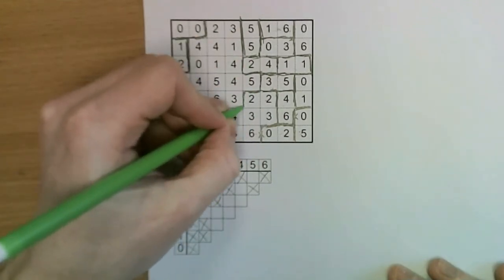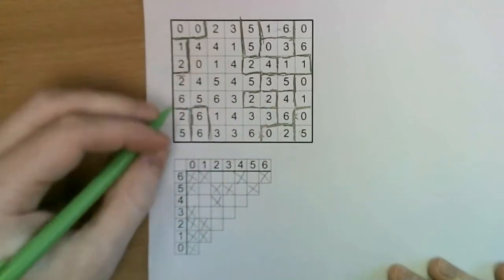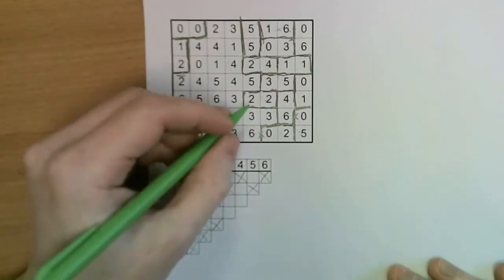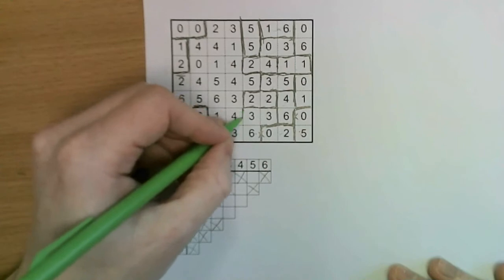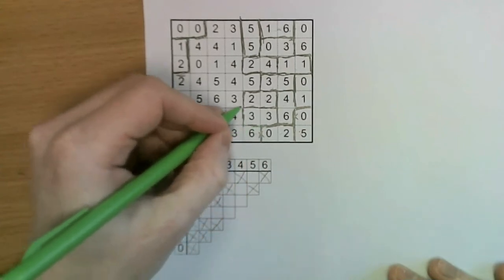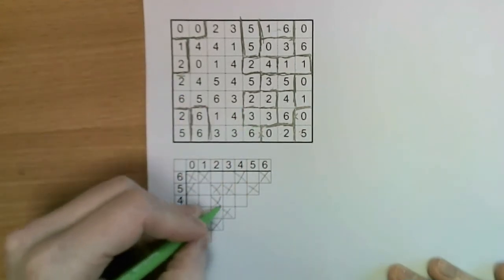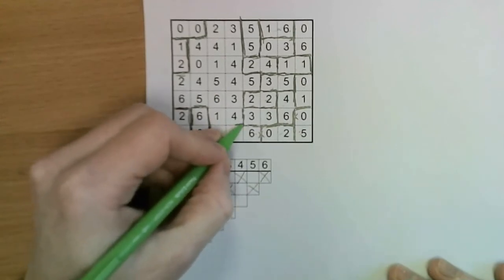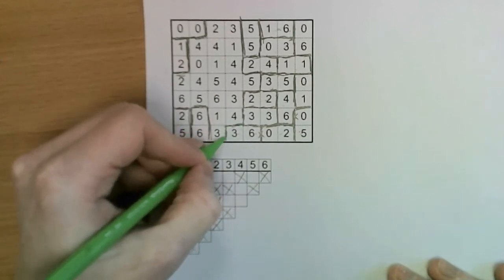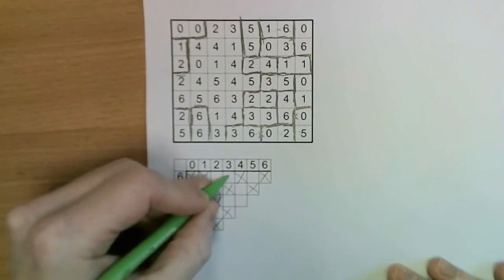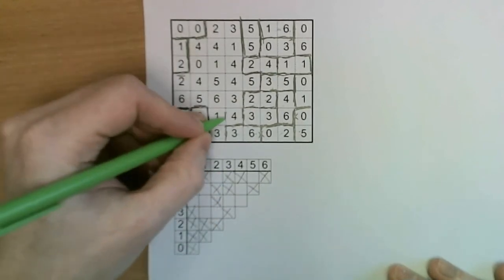So that's the 2, 2. That gives us the 3, 3. That in turn gives us the 6, 3, and you can see that as you place more and more, a lot of the grid just starts to resolve itself.